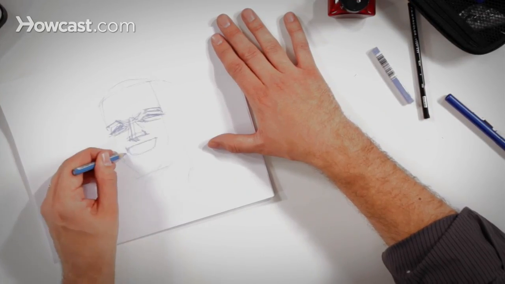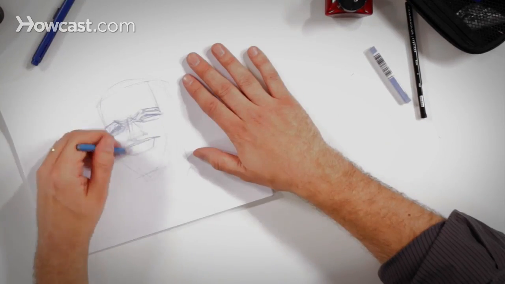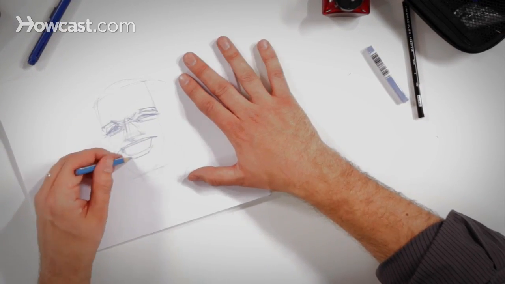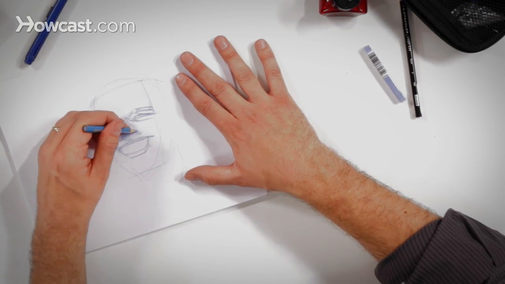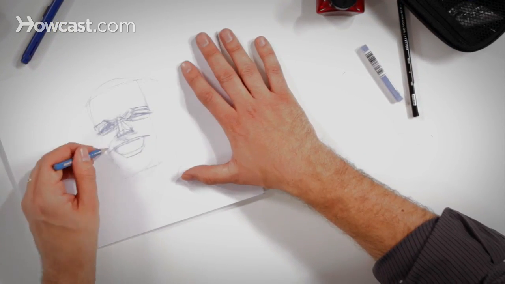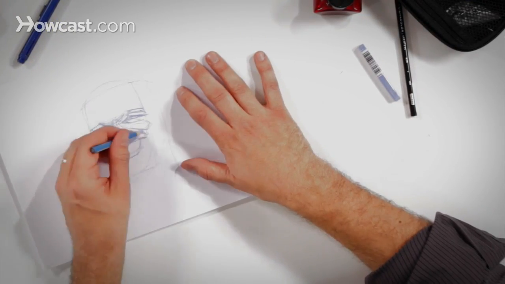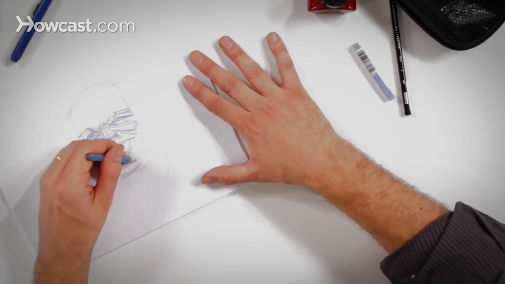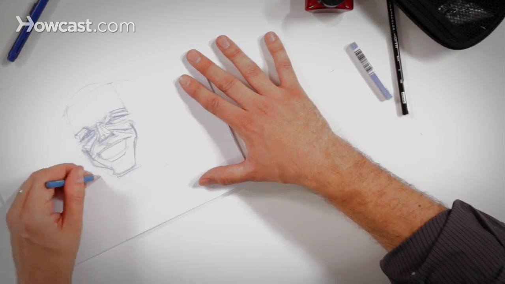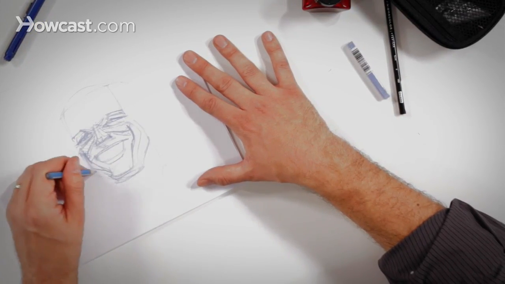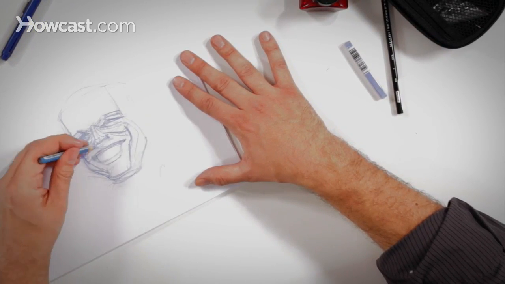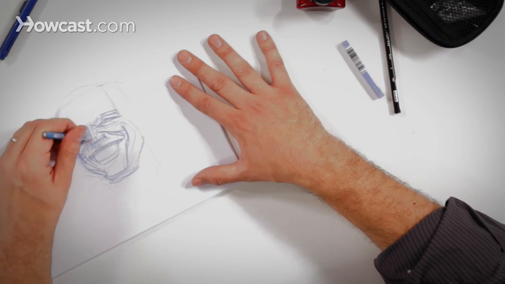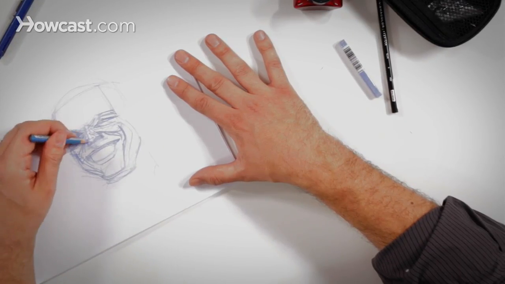Rather than actually drawing his mouth, the first thing I'm going to do is block out this shape that represents his teeth in my mind. And then I notice he's got very prominent cheekbones. The lines of a man's face tend to be a lot more angular than a woman's face. Even though I'm drawing this in parts, I'm not thinking of it in parts.